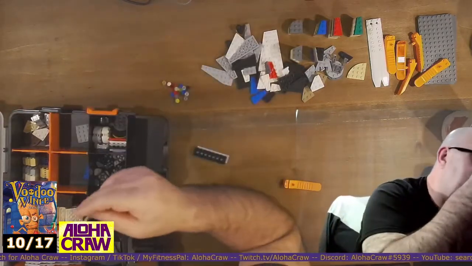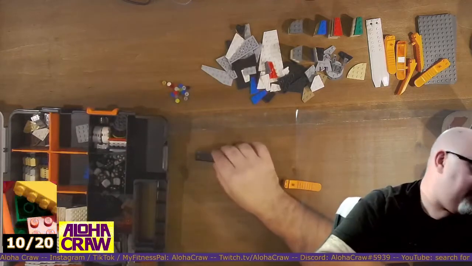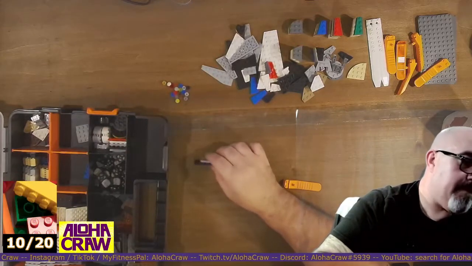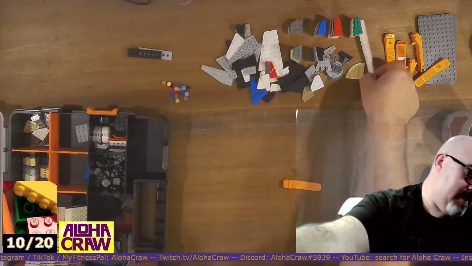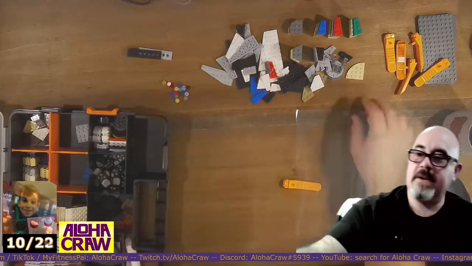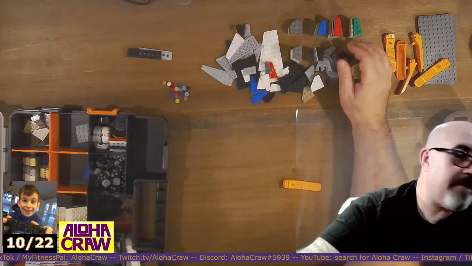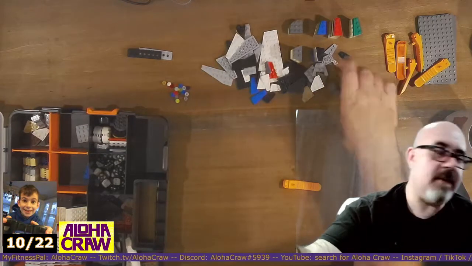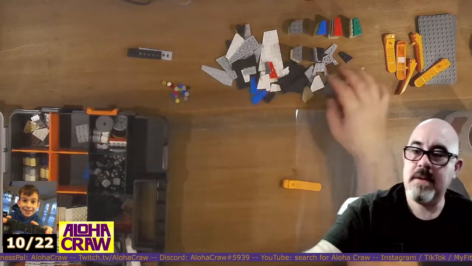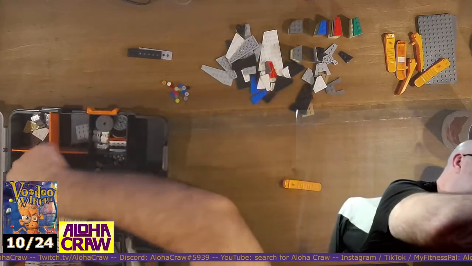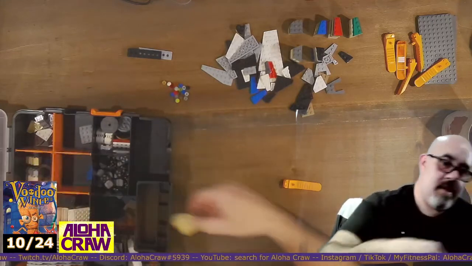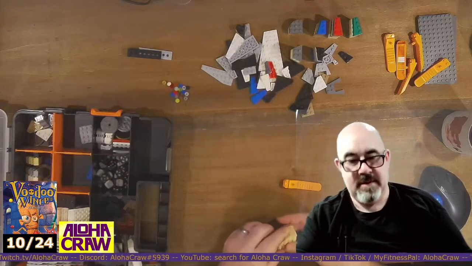Now this is a spinning piece, which is going to go into there. These are Technic pieces, which don't go in yet. This is a unique piece, which is going to go into that folder. Here are some circles. All right, so this is, yeah, these are my 4s.